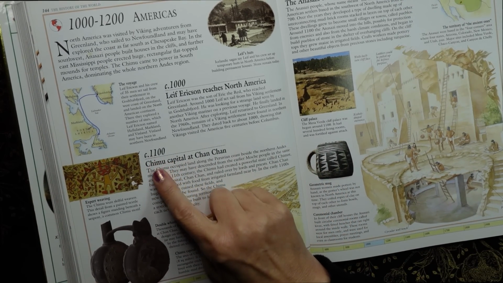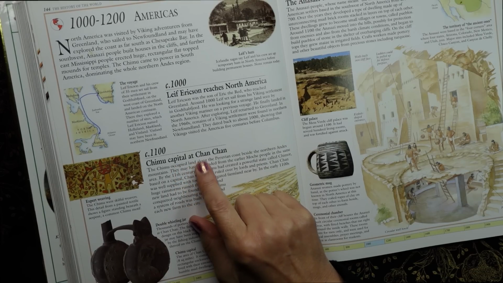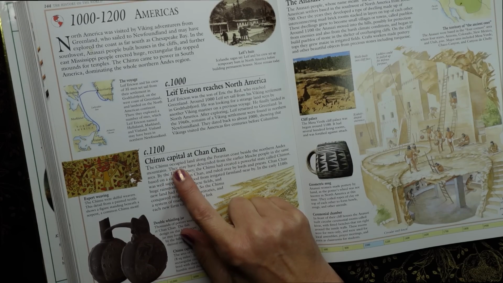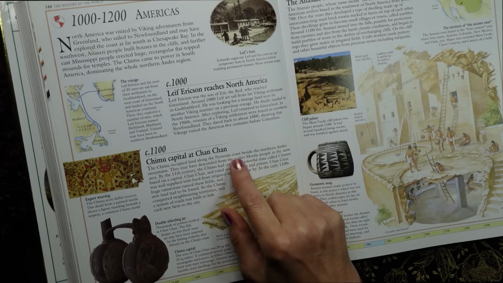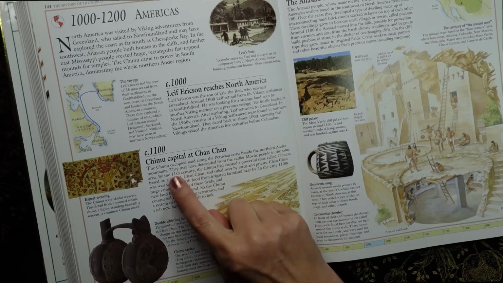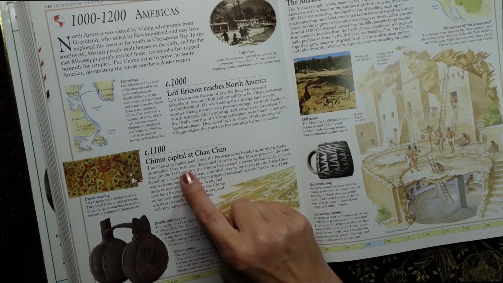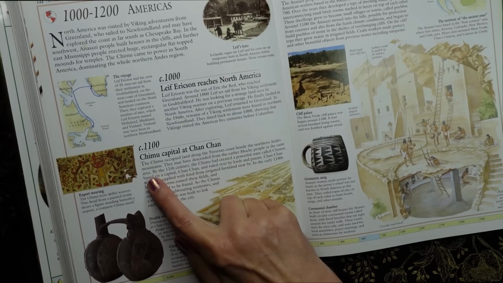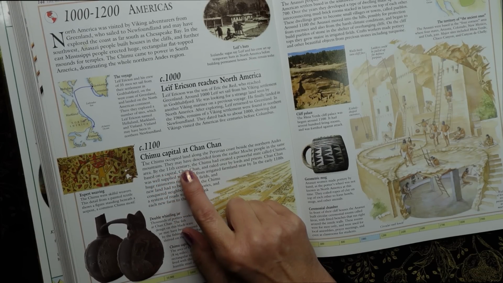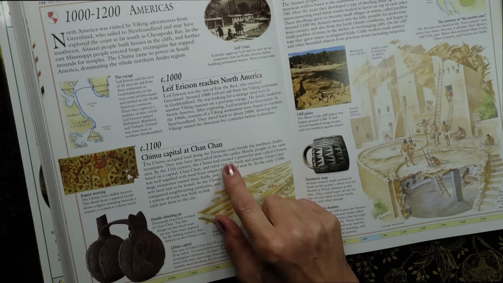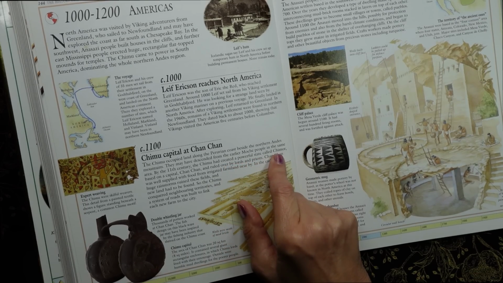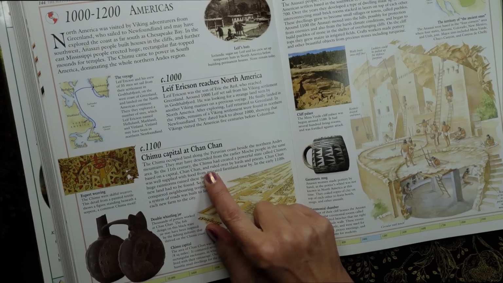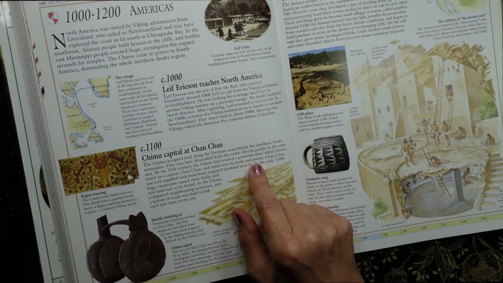Circa 1100, Chimú, capital at Chan. The Chimú occupied land along the Peruvian coast beside the northern Andes mountains. They may have descended from the earlier Mocha people in the same area. By the 11th century, the Chimú had created a powerful state called Chimor, based on a capital, Chan, and ruled over by lords and priests.